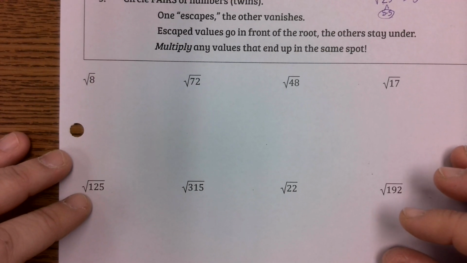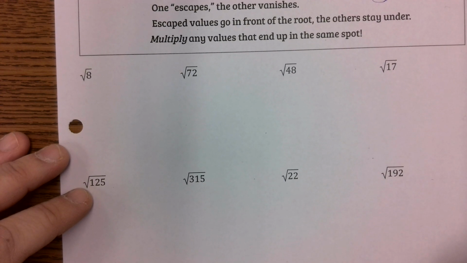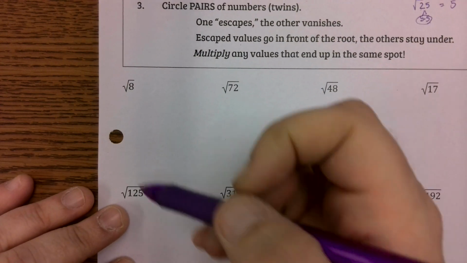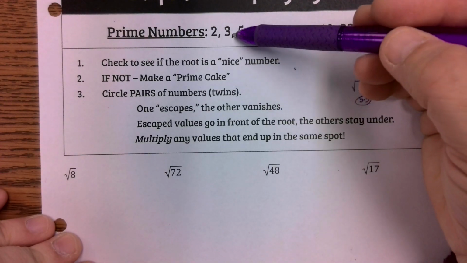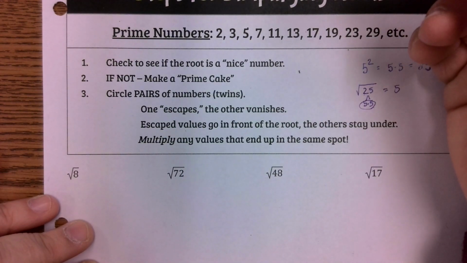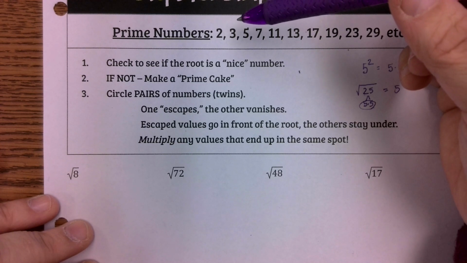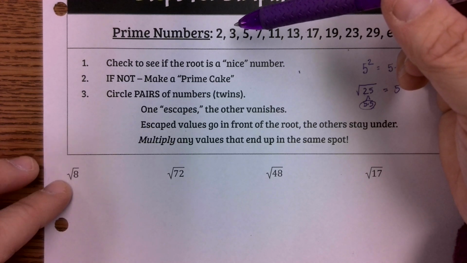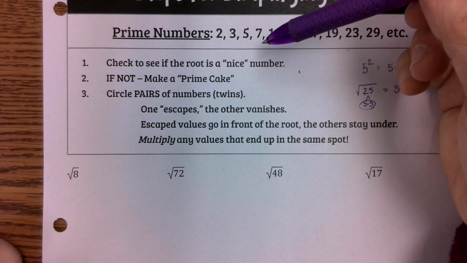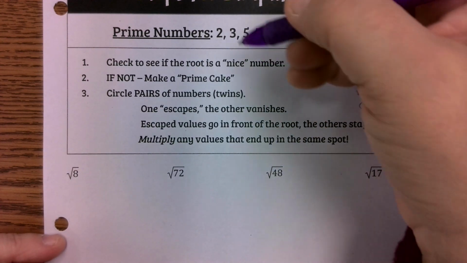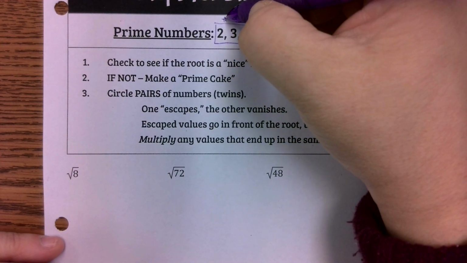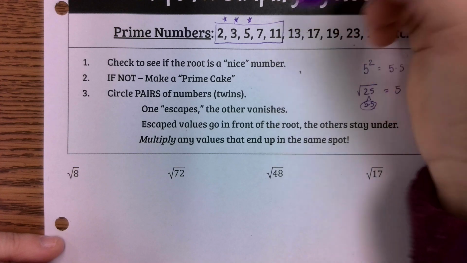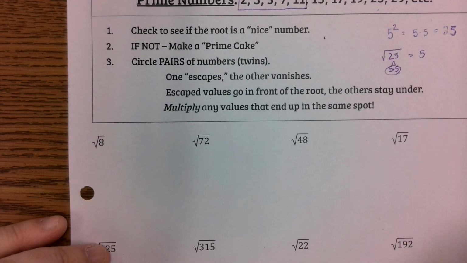First, I'm going to show you the prime cake method. If I'm looking at 8, what I need to do is divide this into its prime factorization. That means I have to use prime numbers, and I'm going to keep dividing this number by a prime number until I have divided it down to 1. The ones that you're going to be using the most are 2, 3, 5, and 7. Honestly, 2, 3, and 5 are the most important. 7 and 11 are your backups if you can't find anything else.